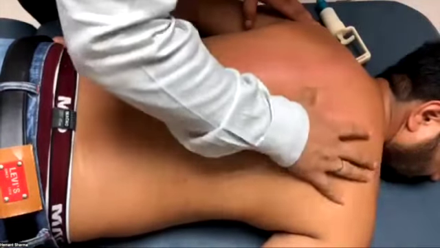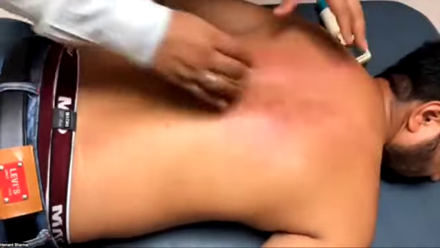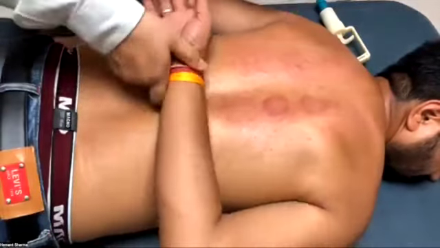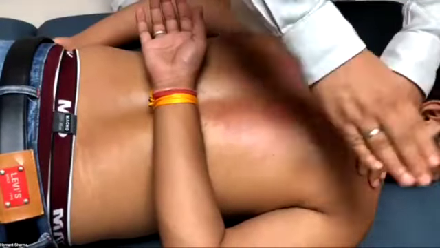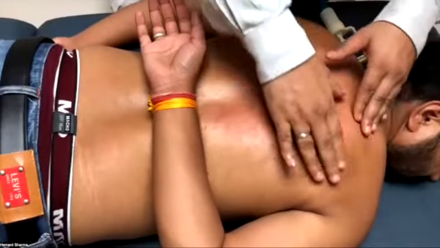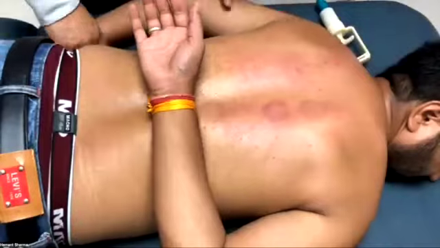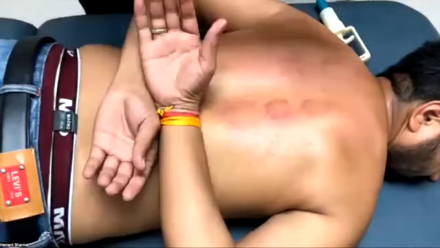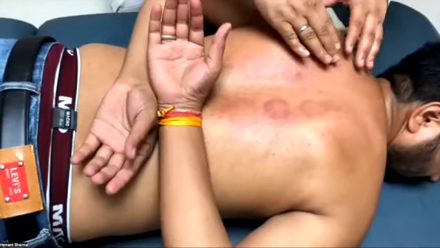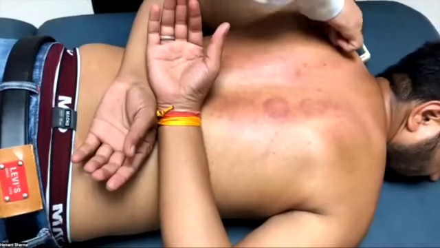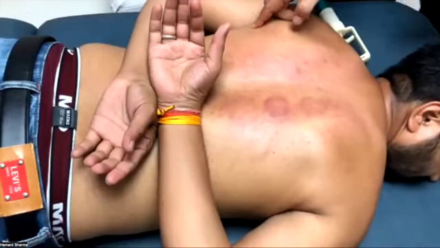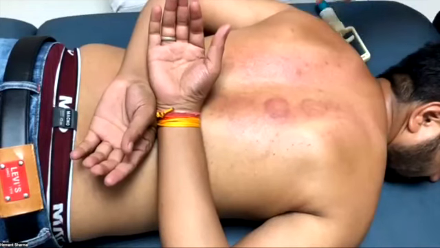The name of this bone is the scapula bone. See, this is the scapula bone. The secret of heart disease is in this scapula bone, and this is also the scapula. You just have to treat the border of the scapula bone and the heart pain will go away instantly.